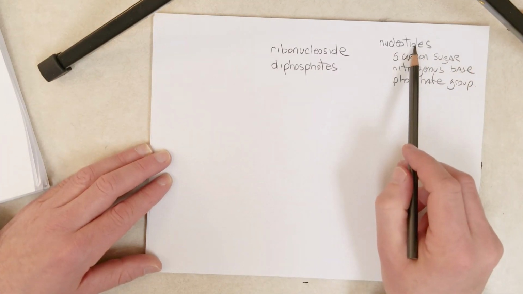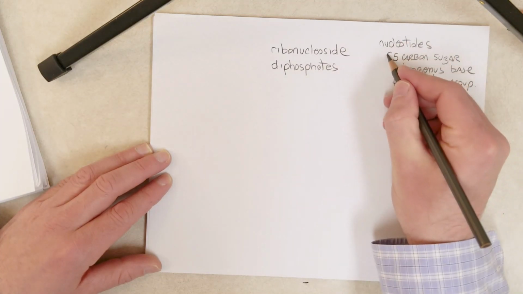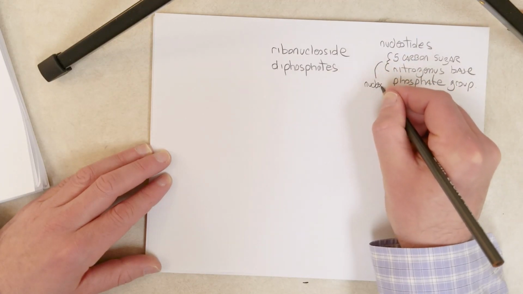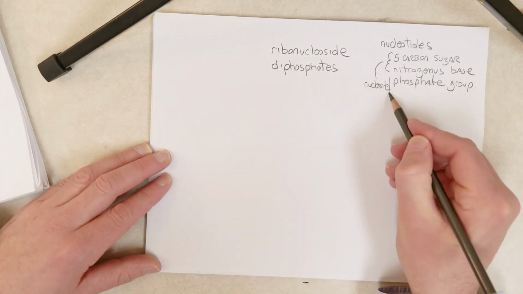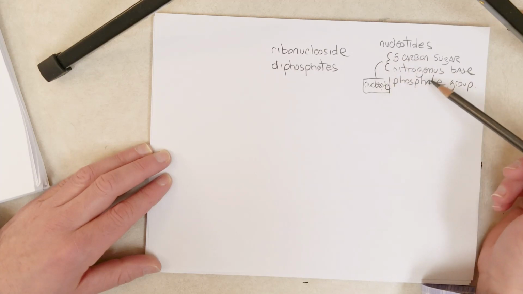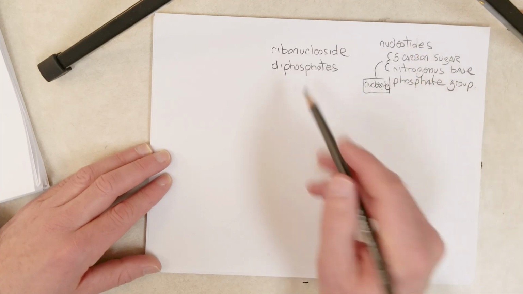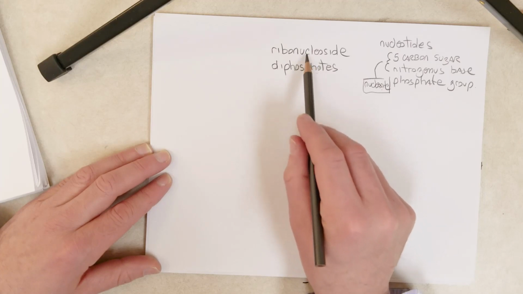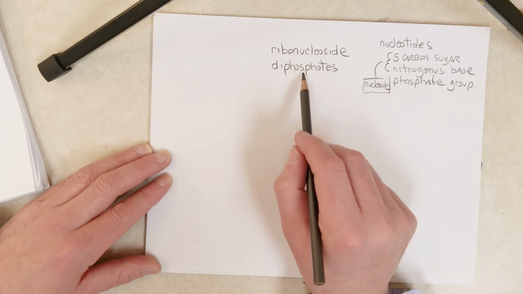Now, a nucleoside is just the 5-carbon sugar and the nitrogenous base. Combine a nucleoside with a phosphate group and you have a nucleotide. So a ribonucleoside diphosphate is just a neat way of indicating a ribonucleotide with 2 phosphate groups.